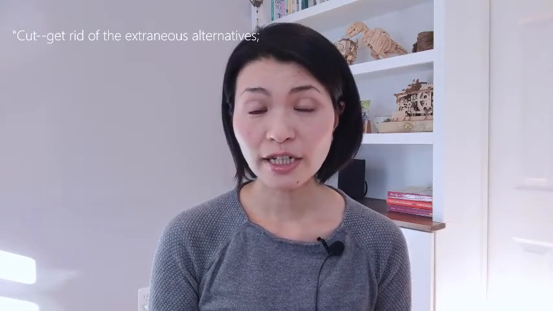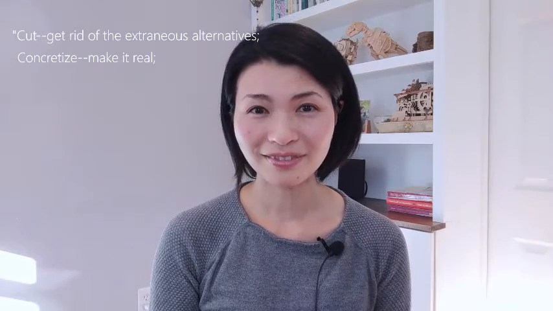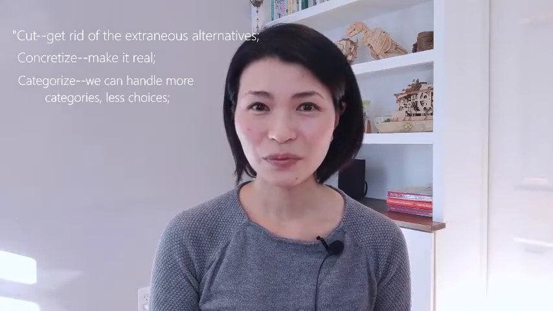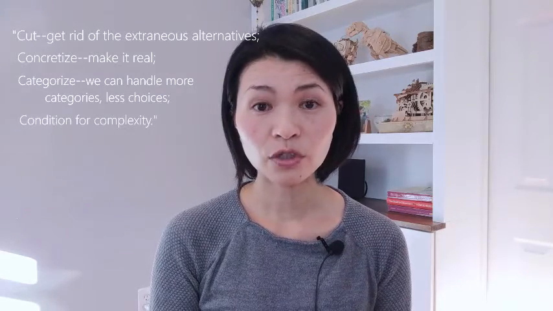clearly and effectively. She said, cut, get rid of the extraneous alternatives. Concretize, make it real. Categorize, we can handle more categories, less choices. Condition for complexity.